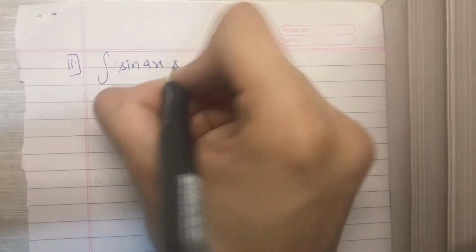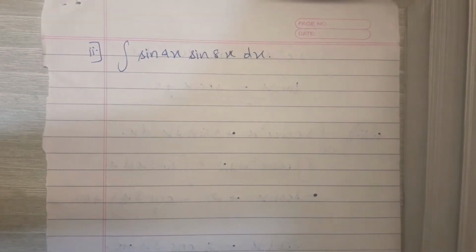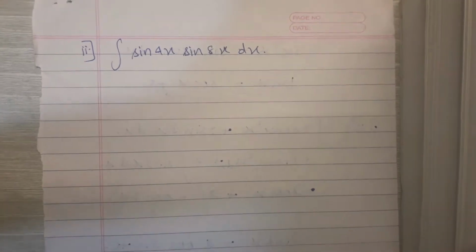Guys, let's move on to the second sub-question of question number 4, which is integration of sine 4x sine 8x. Again, if you turn to page 13.7 in your textbook, you will find that the way to write sine x sine y in a simpler term is half cos x minus y minus cos x plus y. So let's just go ahead and write it like that.